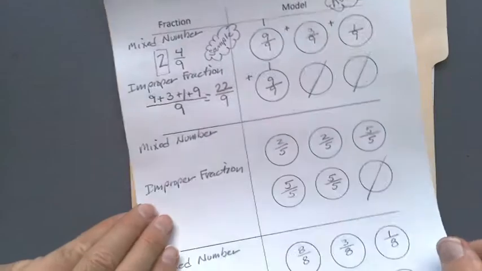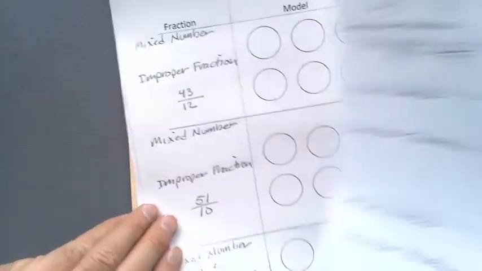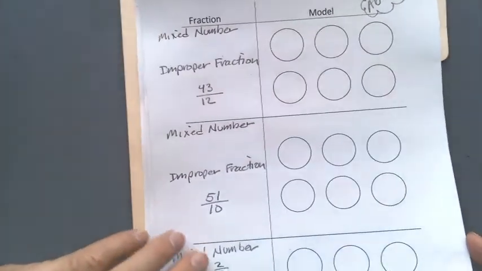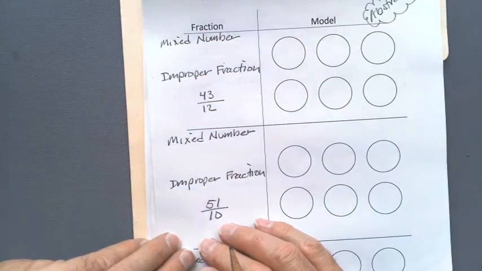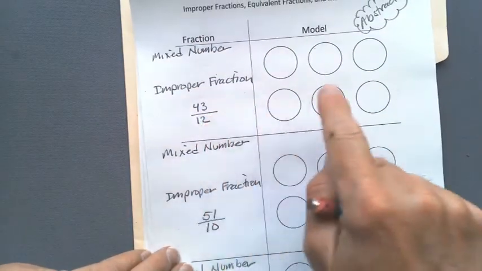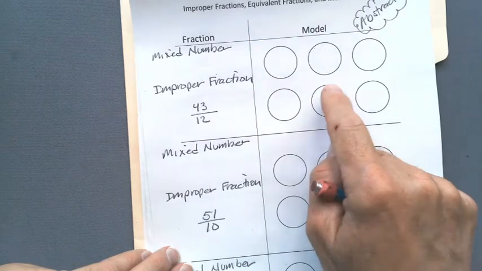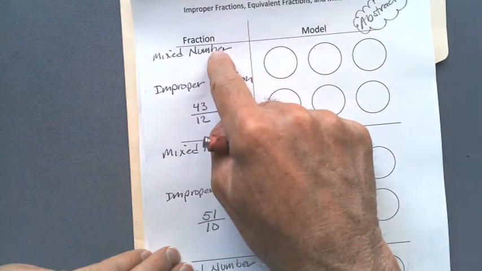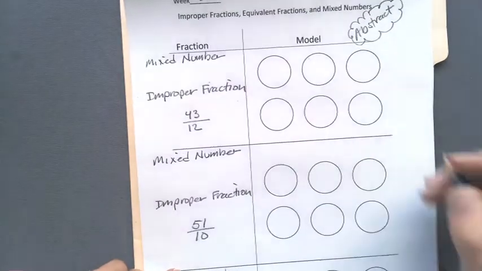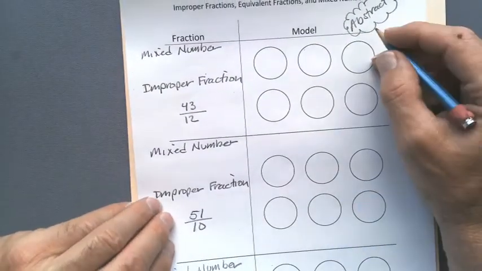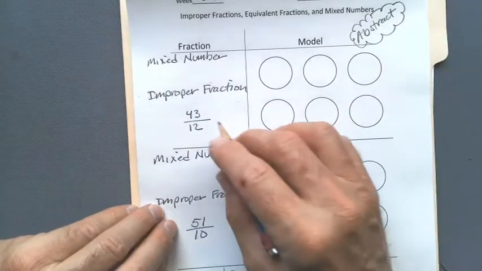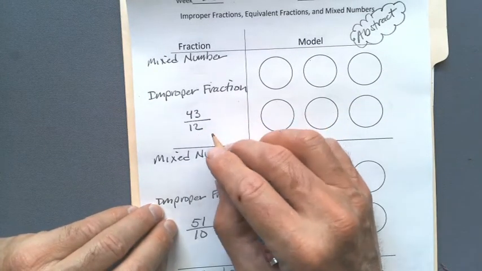And then on the other page, instead of having any models over here, we have all the fractions. So this has to equal that, or be equivalent to this, and this has to be equivalent to that. So let me show you the sample for this one. Okay, we don't have any models over here, and I'm going to use the abstract way of doing it. And I have to come up with 43/12.